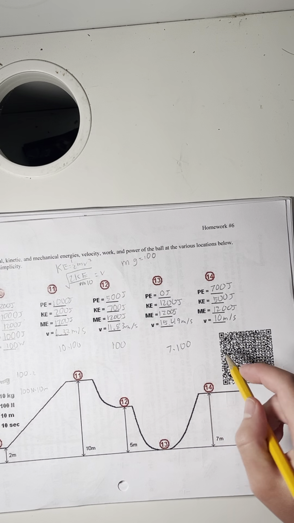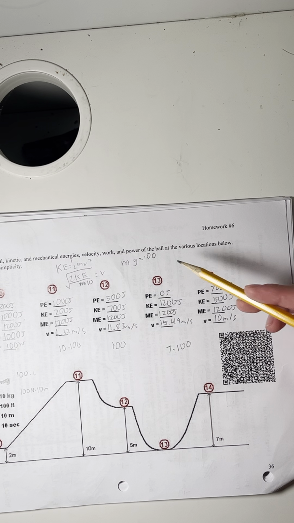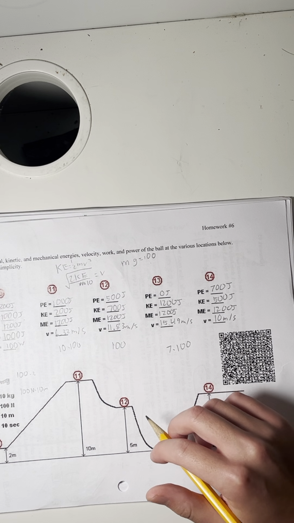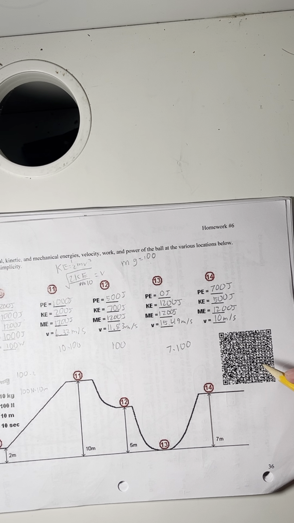And for the last position, position number 14, our height is 7 meters, so 7 times 100 is simply 700 joules. Subtract both of these numbers and you get 500 joules for kinetic energy. And plugging it in again, we get our velocity to be 10 meters per second, exactly for once in this case. And that's it for homework number 6.